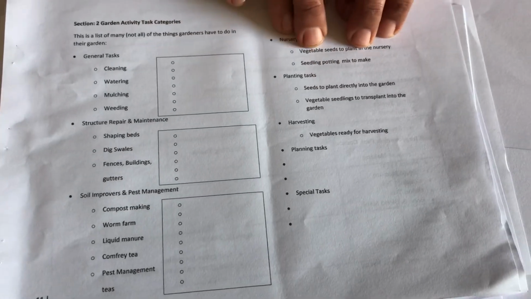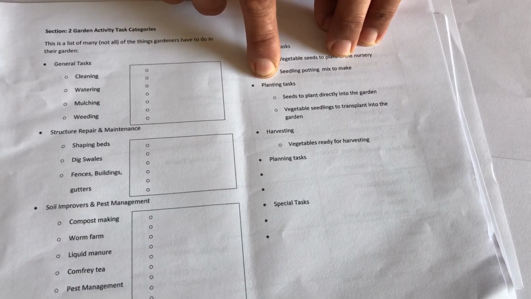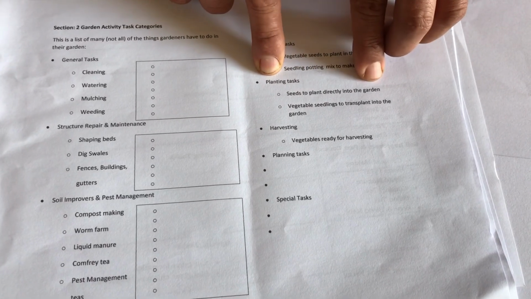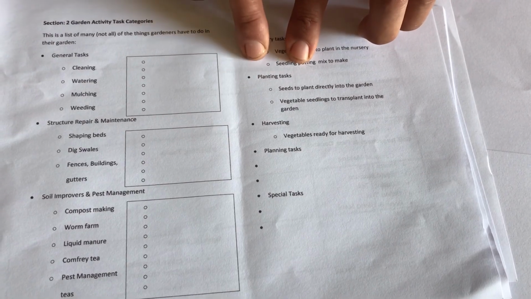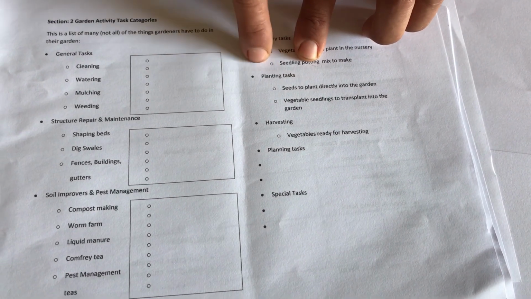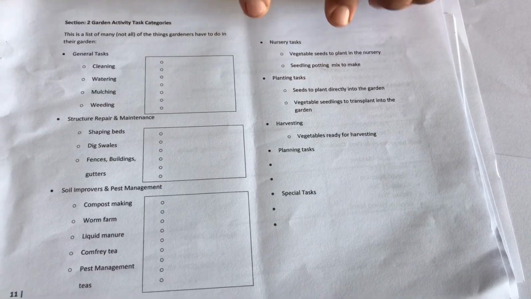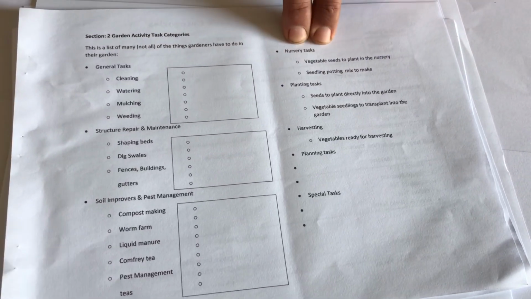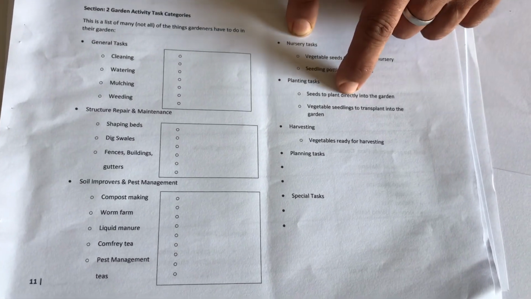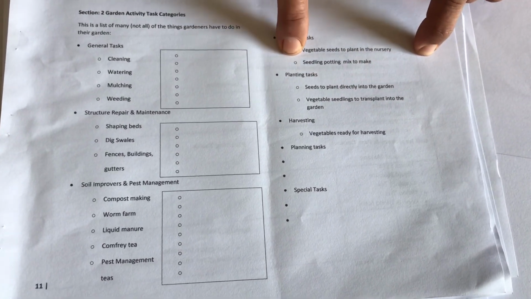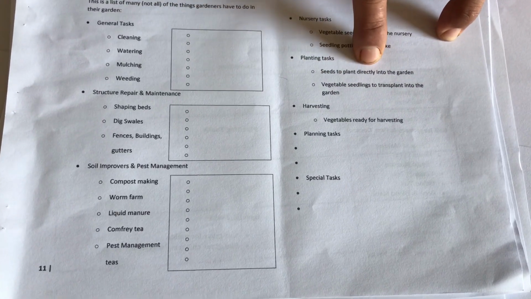Okay, then the next thing is planting tasks. So things come out of the nursery and they go into the garden. And this is where we plan what we're planting directly into the garden and what we're transplanting. So for me, I like to think about these planting tasks as identifying what plants I'm going to be growing at what time. So in 1 month, I'm writing them here under nursery tasks. In the next month, I'm writing them as planting tasks because they've started in the nursery, and then after 6 weeks, they're going to move and become planted into the garden.